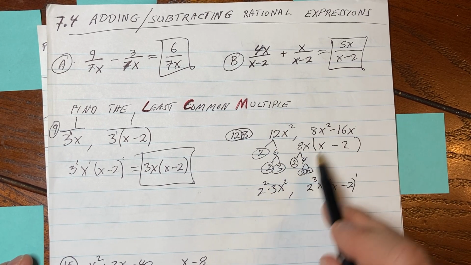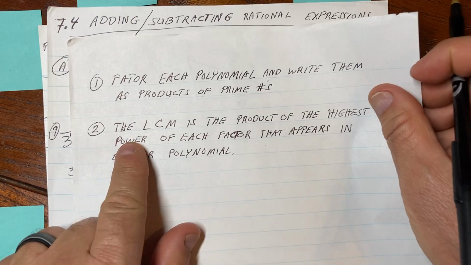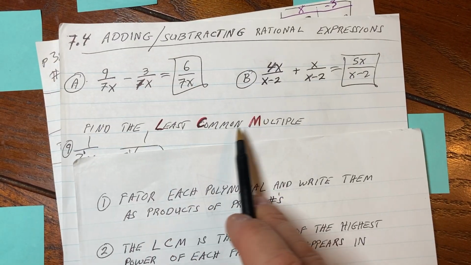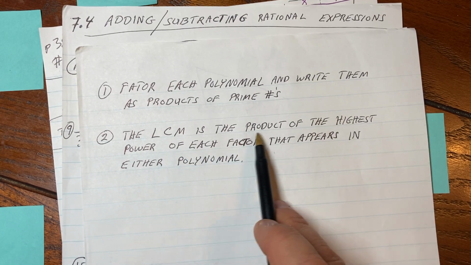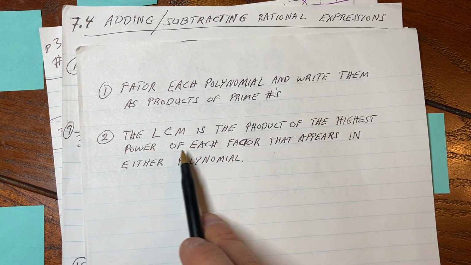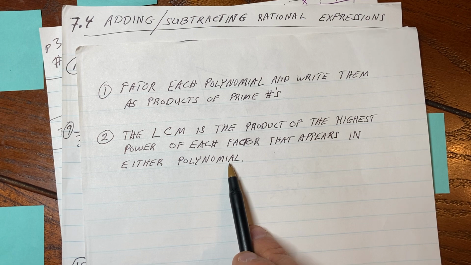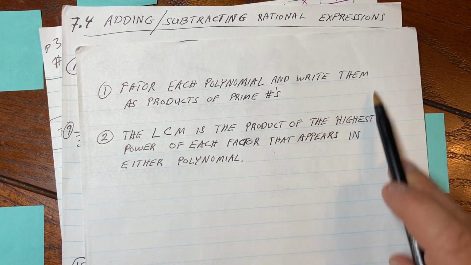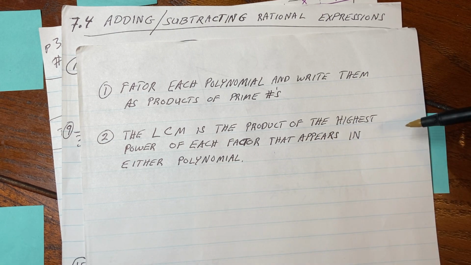Factored that, factored this. Now, the LCM, the least common multiple. The least common multiple is the product of the highest power of each factor that appears in either polynomial. You may want to put that in your notes.